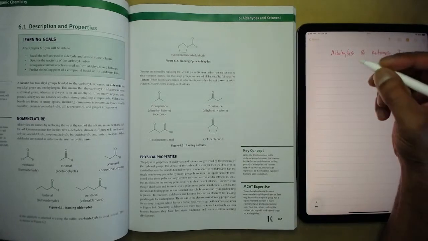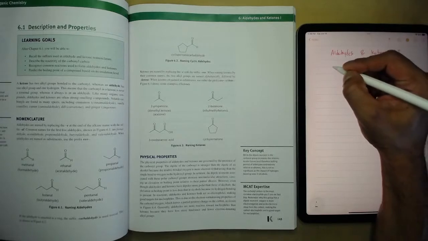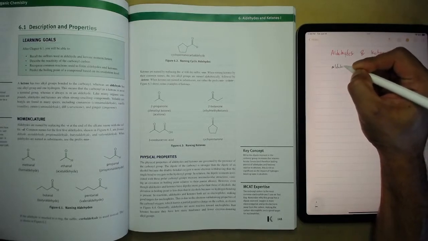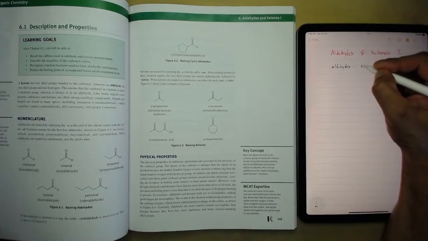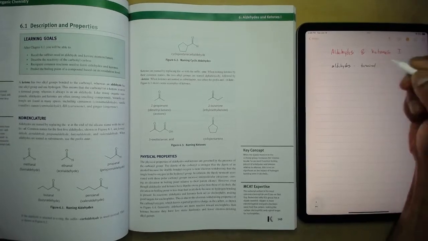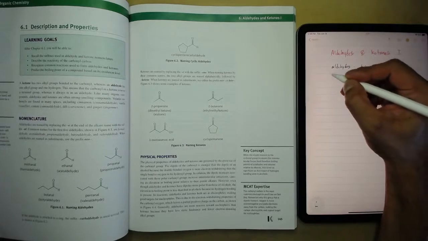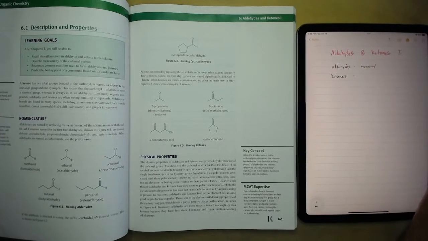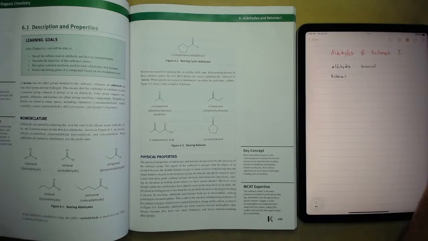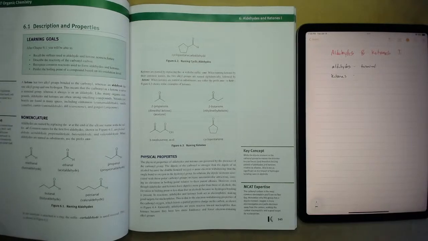So let's write down a couple things. Write down that aldehydes are terminal, ketones are not terminal. What's the opposite of terminal?